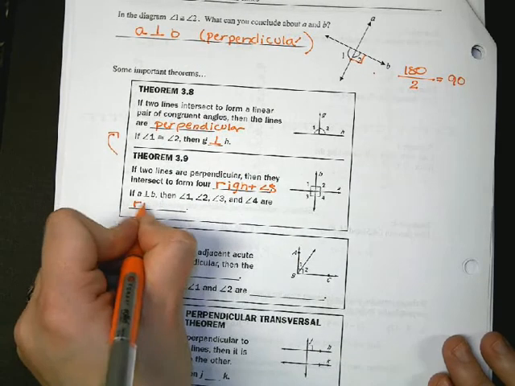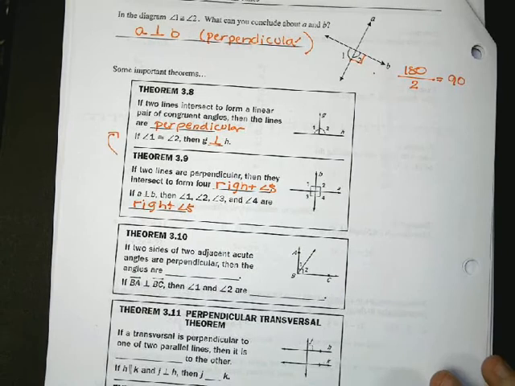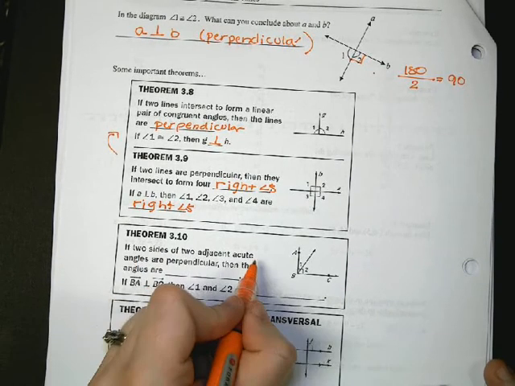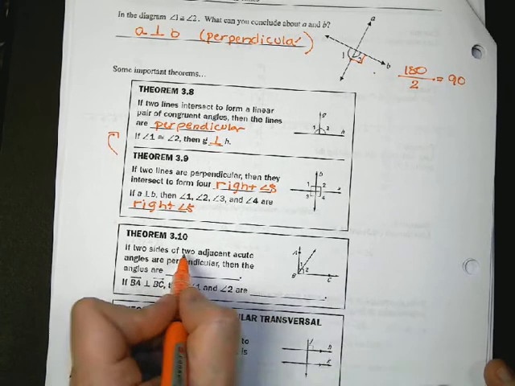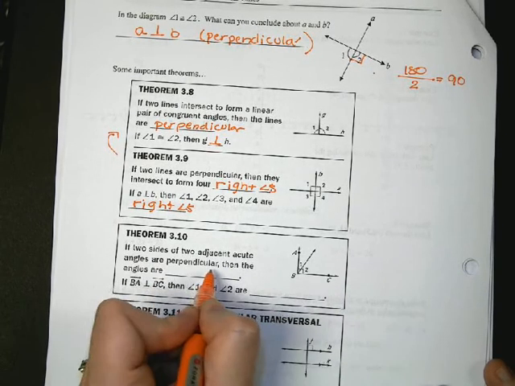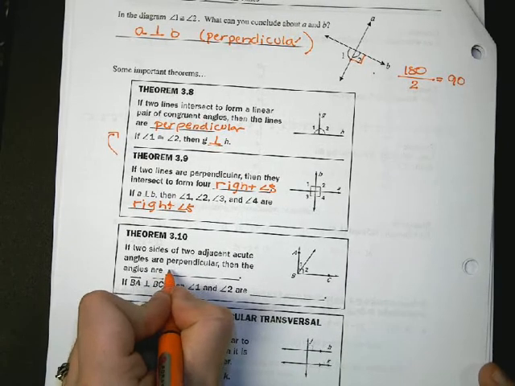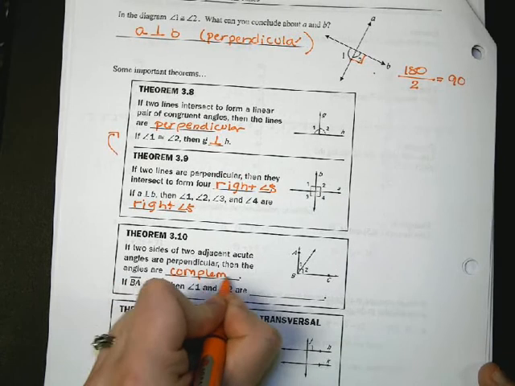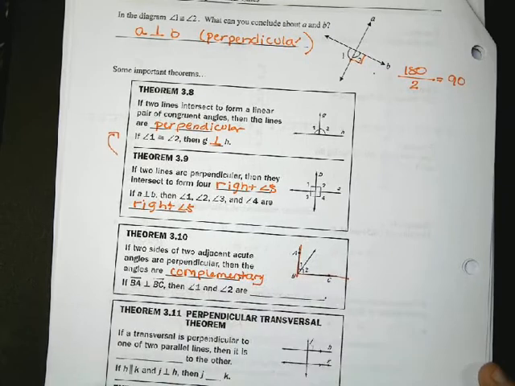If two sides of two adjacent acute angles are perpendicular, then the angles are complementary. Just saying, if you have two perpendicular lines, the angles that it's forming are going to be complementary. So you would say in this picture, angle 1 and angle 2 are complementary.